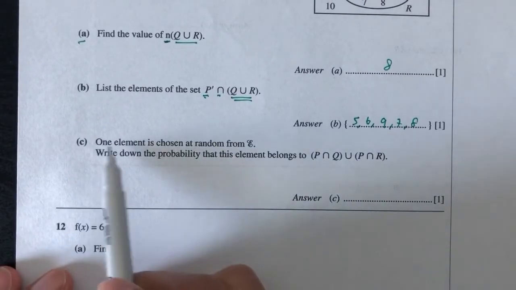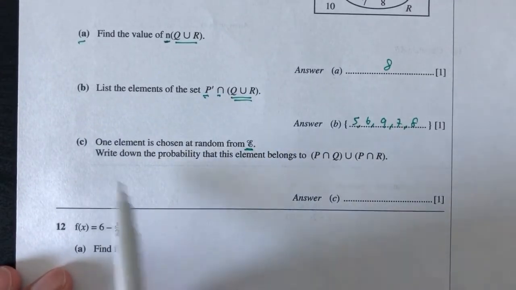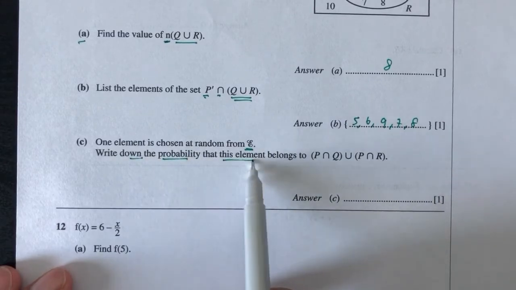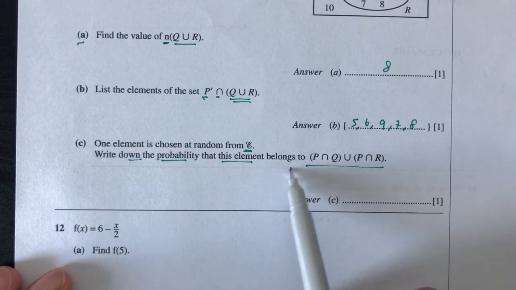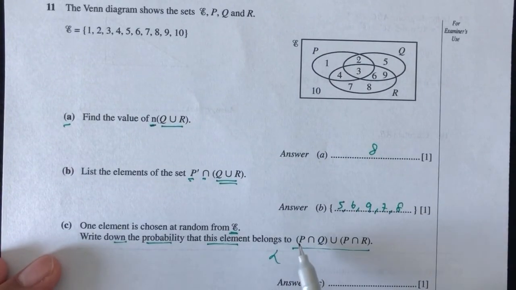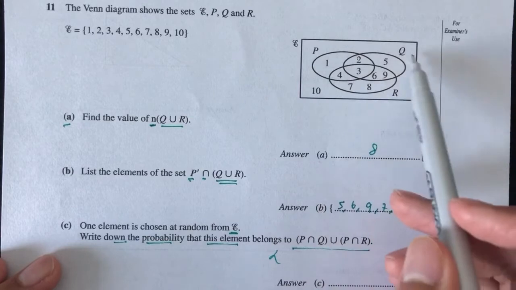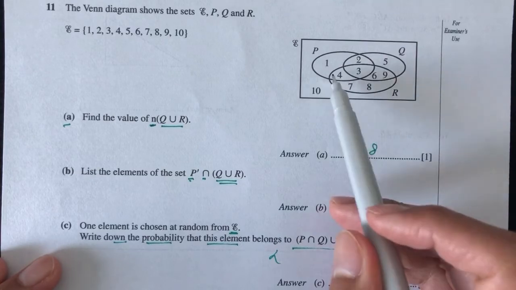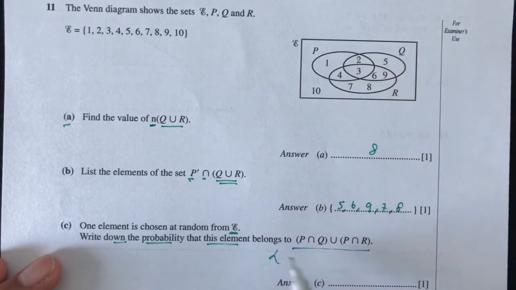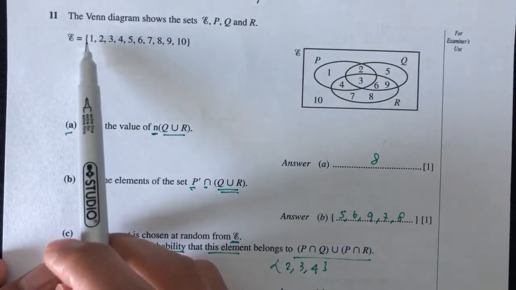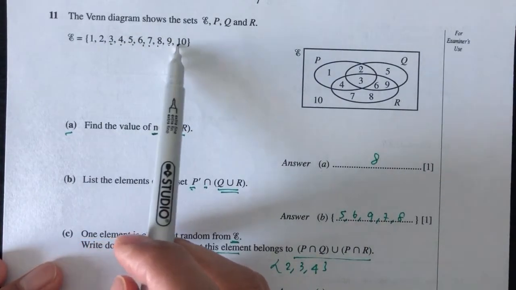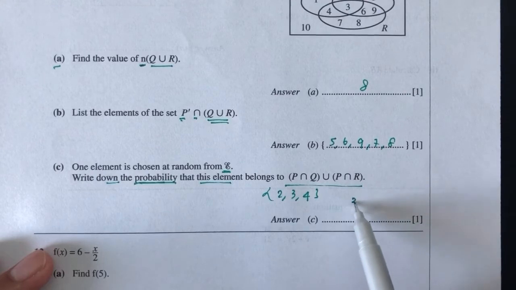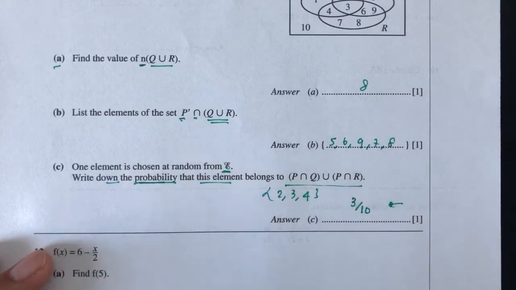And part C, one element is chosen at random from this. Find the chances that this element belongs to this set. So what is this set? Let's find out. So first we have P intersection Q. So P intersection Q is this set, right? 2 and 3. And P intersection R is this set. So which means in this set we only have 2, 3, and 4. And then find the probability. So let's find in total we have 1, 2, 3, 4, 5, 6, 7, 8, 9, 10. So the chances will be 3 over 10 for part C.